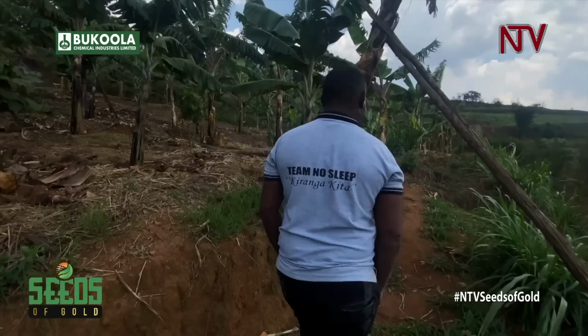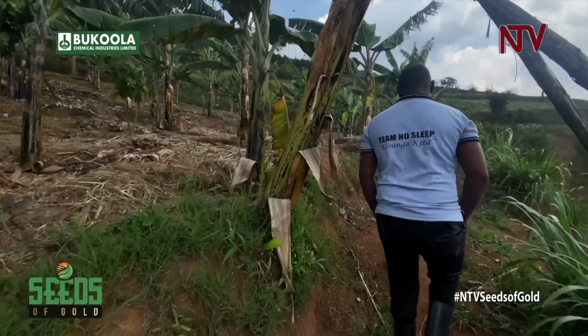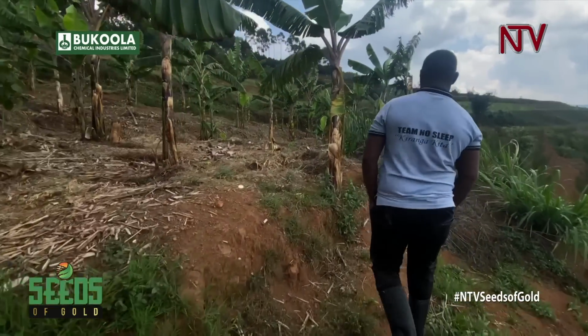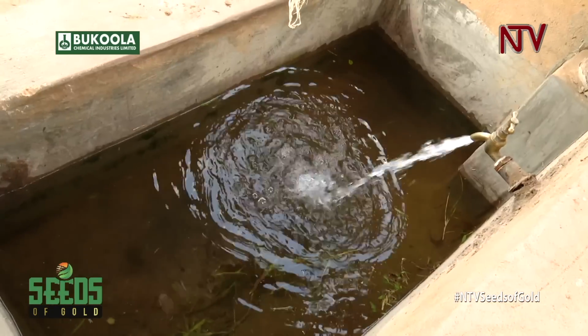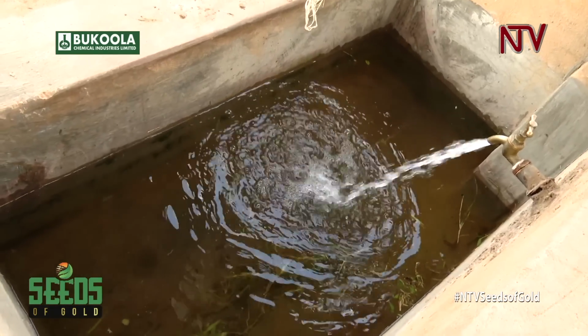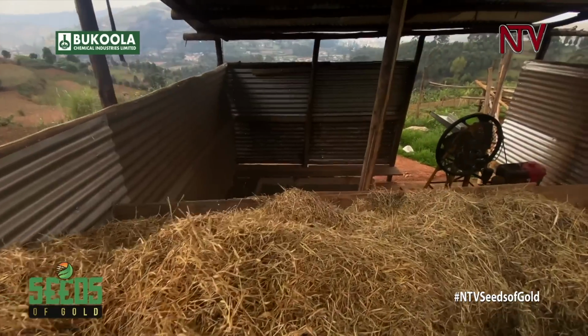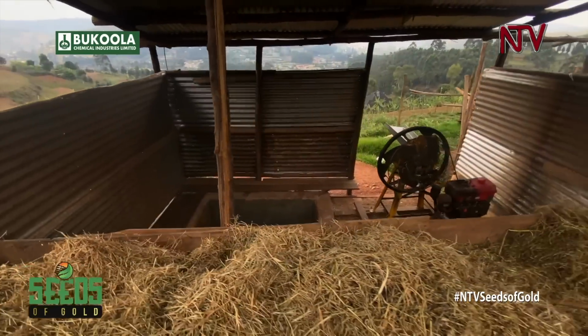Sentalo remains committed to growth, actively acquiring more land to expand the pasture area. In zero grazing, ensuring proper feeding and water supply is very essential, and the mayor is effectively managing this aspect. Additionally, he is producing silage to support the livestock.